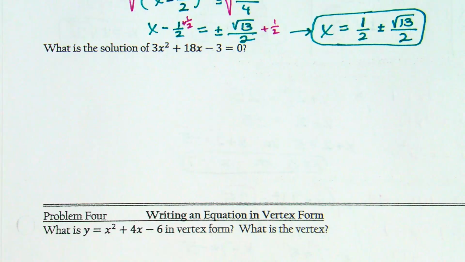3x squared plus 18x minus 3 equals 0. Completing the square. What is step 1? He says add 3 because what are we trying to get? Okay, so x is by itself if you want to say that.